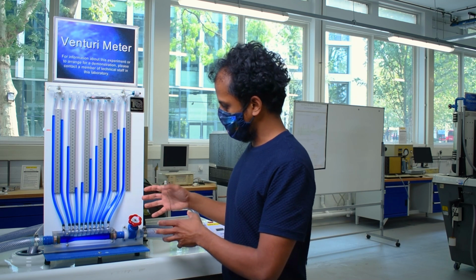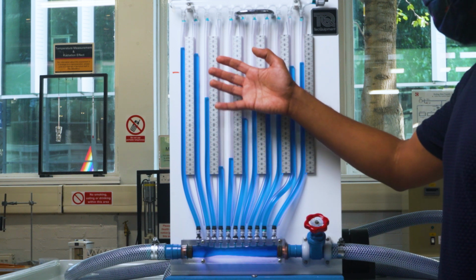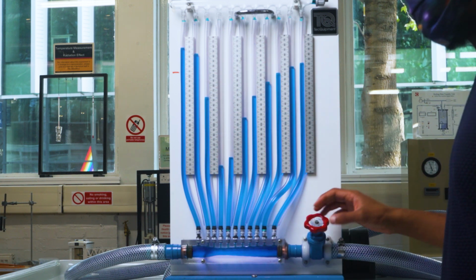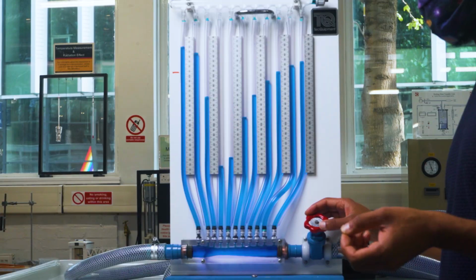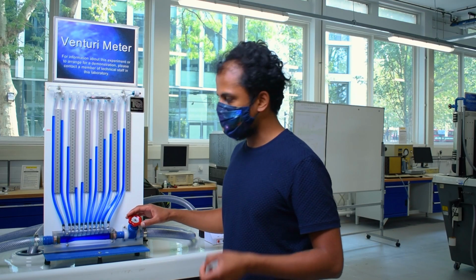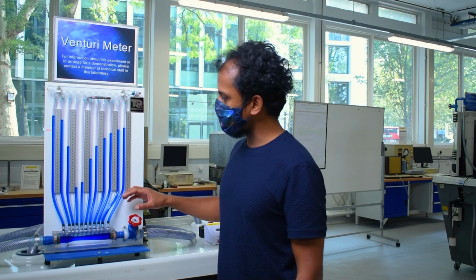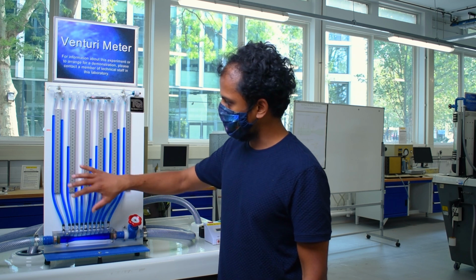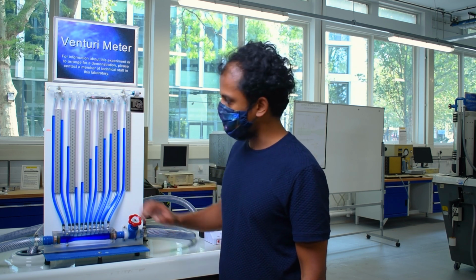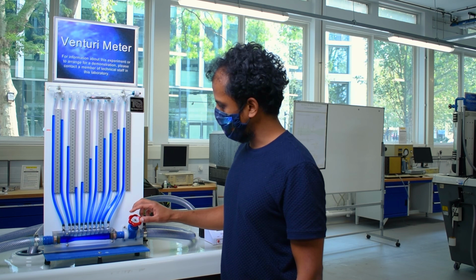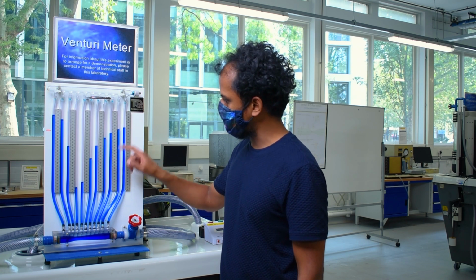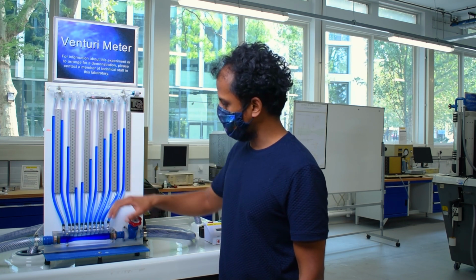So at this discharge, which is the highest discharge, we have this picture, but if I was to close the valve slightly, in effect lower the discharge, just have an observation of what happens to the pressure heads along these manometers. And in particular, focus on this one, and this one.